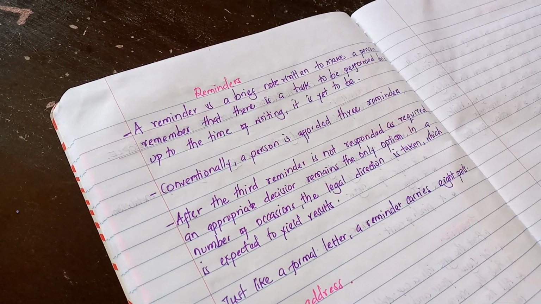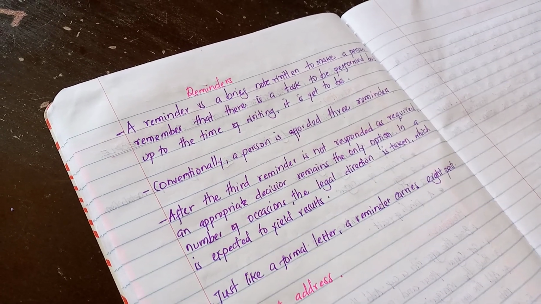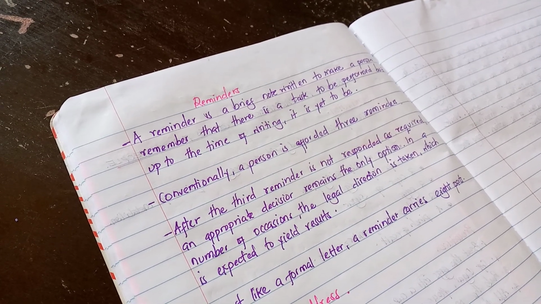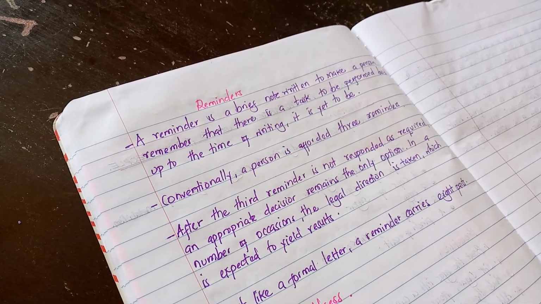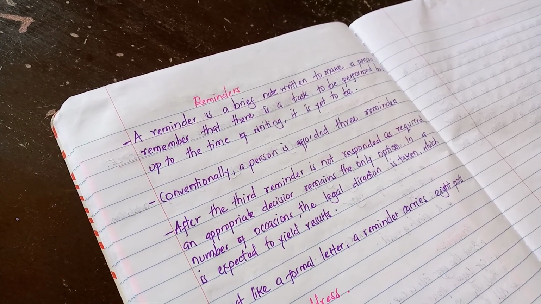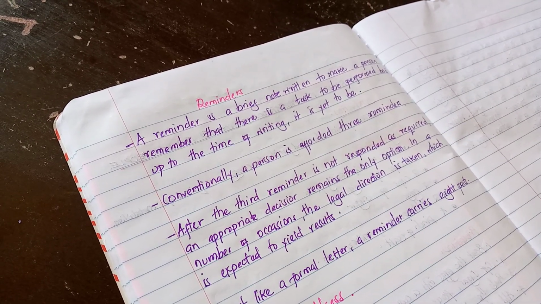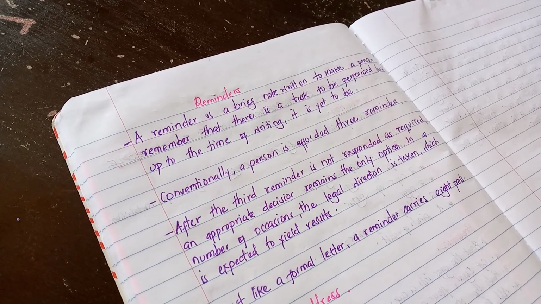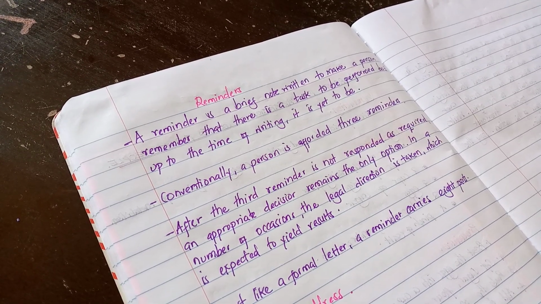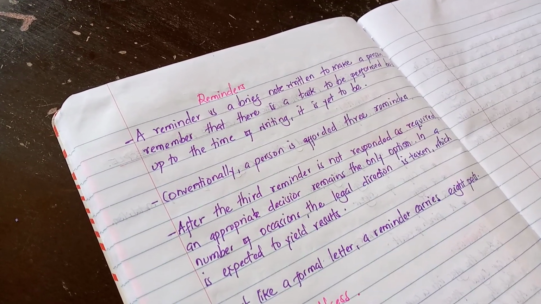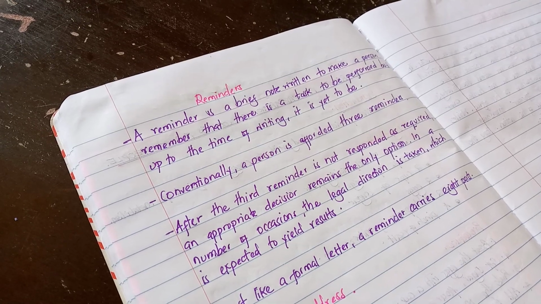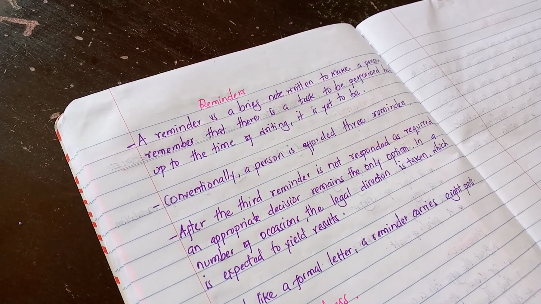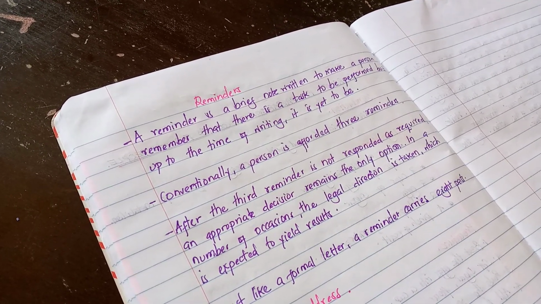Now, conventionally, a person is afforded 3 reminders. After the initial communication without an action, the first reminder is done. If there is still no response, a second one is written. Apart from asking the affected person to do what is expected of him or her, this second reminder is expected to ensure that it refers to the first reminder, quoting all the required details like date, reference number, and subject. And it will also provide a fresh time within which action or appropriate response is to be received.